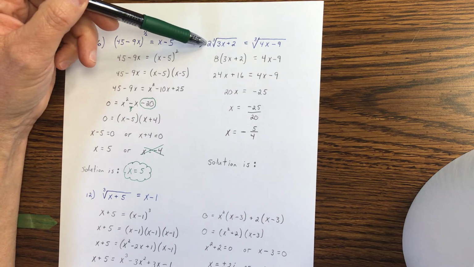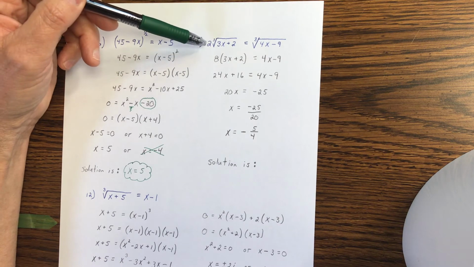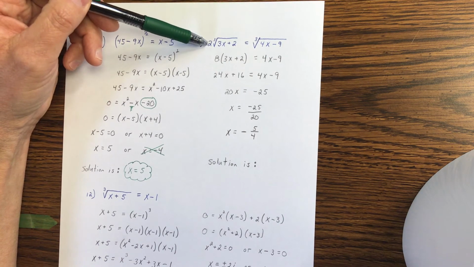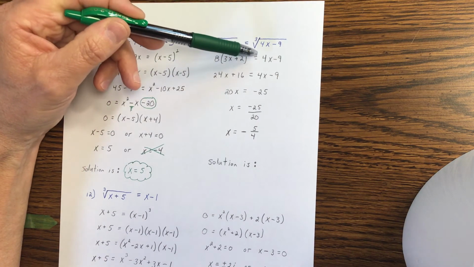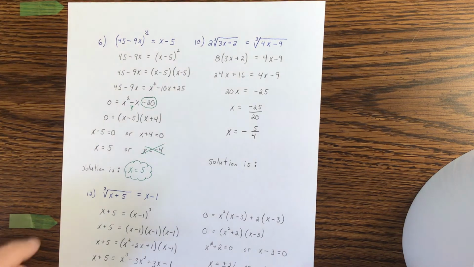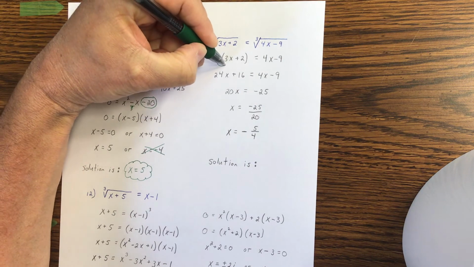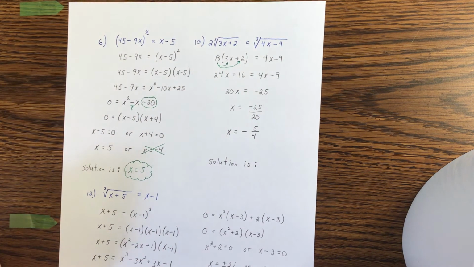Again, the next line is to get rid of the cube root. We cube it, so we cube the left side. Also, we have to cube the 2. That's where I get the 8. And if you cube the right side, you're left with 4x minus 9. Then we have ourselves our equation. Go ahead and solve for x. Apply distributivity.